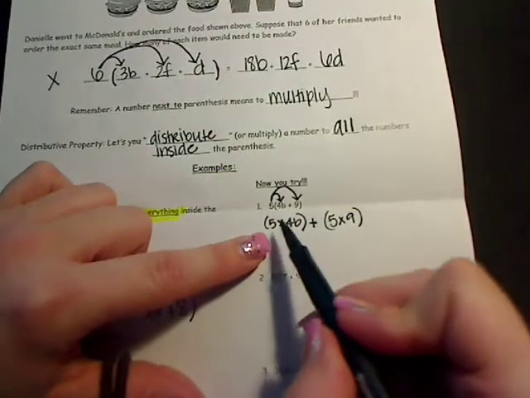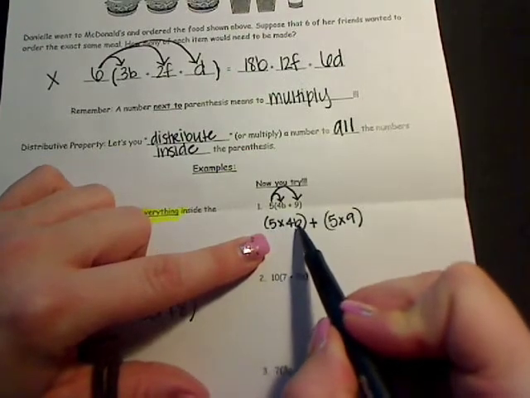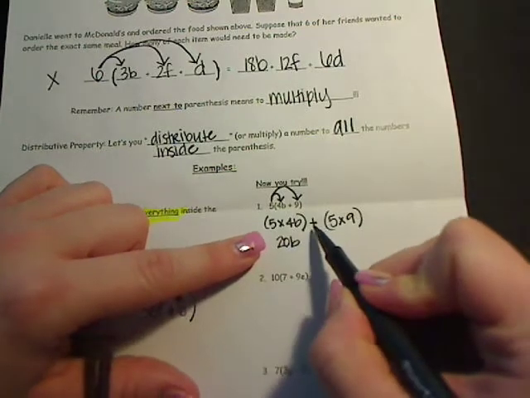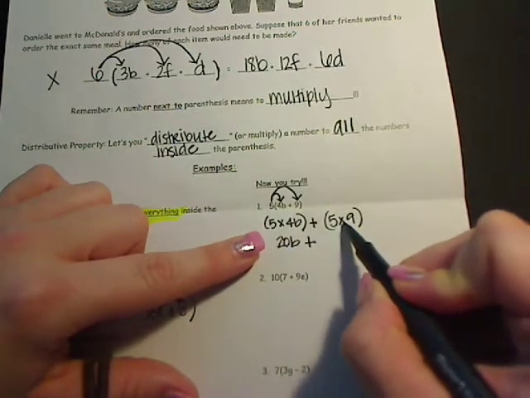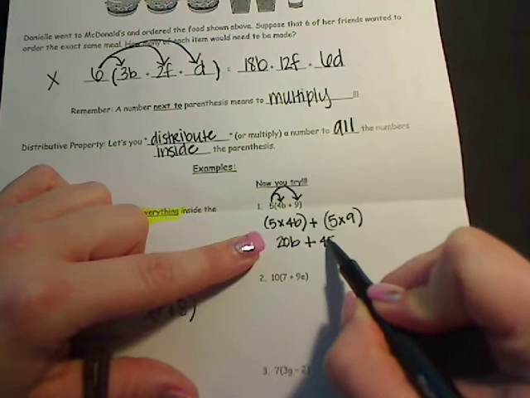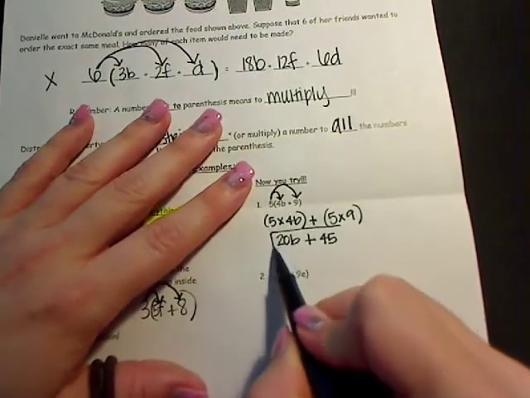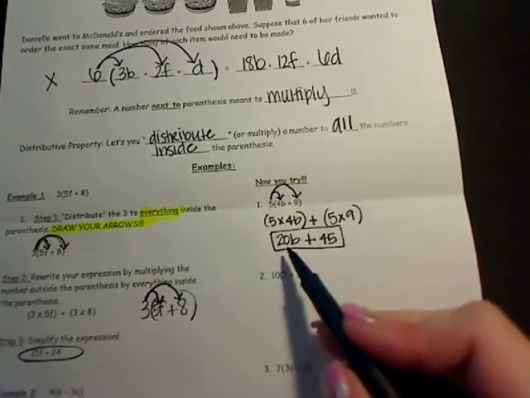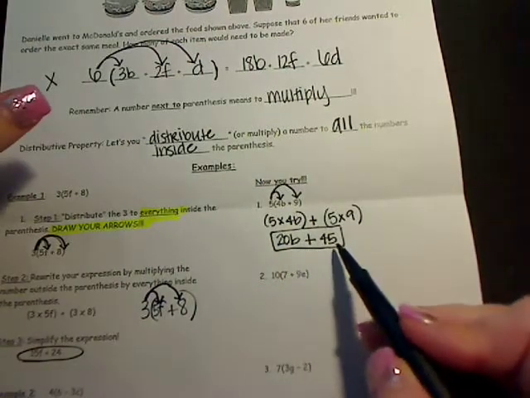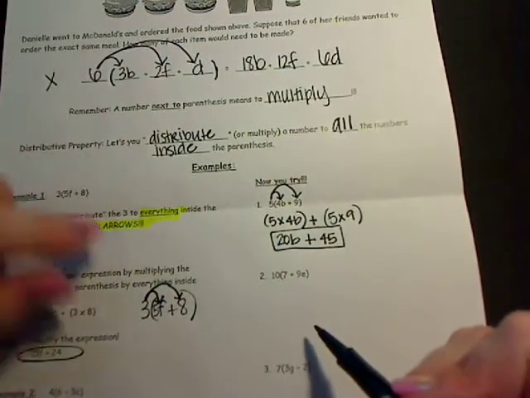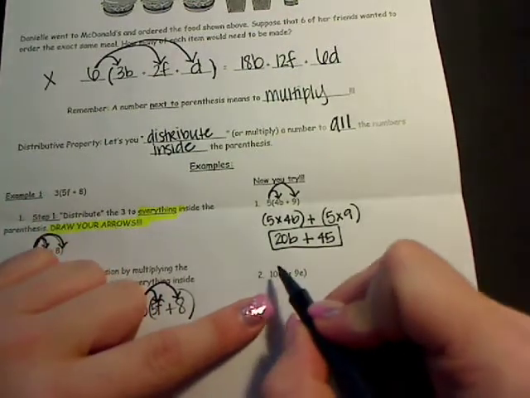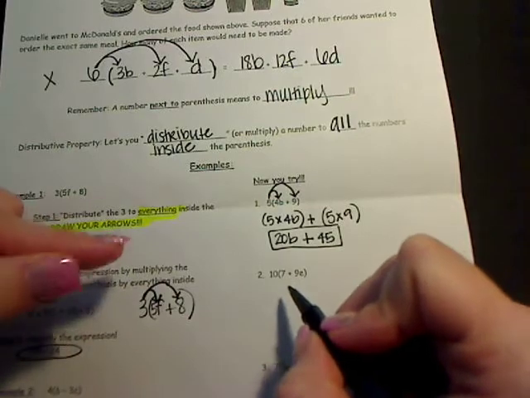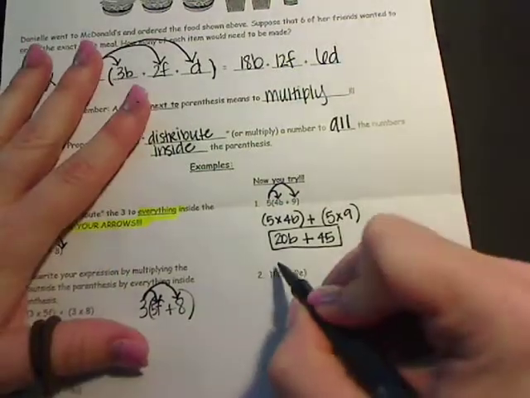Now I'm going to simplify. 5 times 4b, well, that would be 20 b's, plus 5 times 9, that is 45. And that is my final answer because I cannot combine those because they are not like terms. That has a b and that does not. Okay, so let's look at number 2. Again, I'm going to draw my arrows, say it out loud, and whatever I say, I'm going to write down.